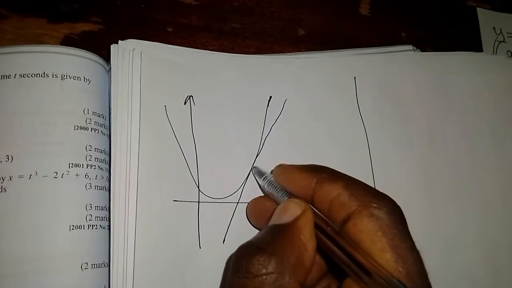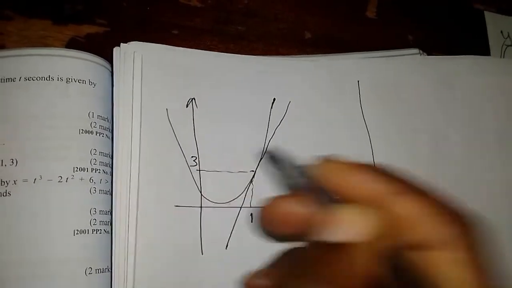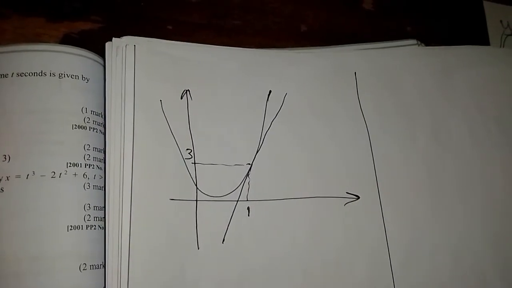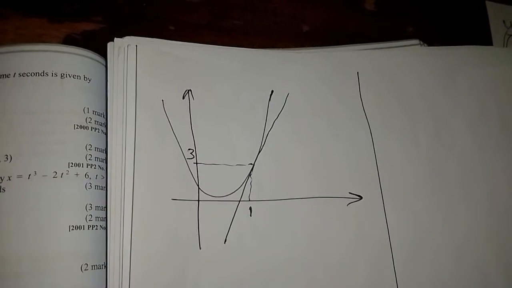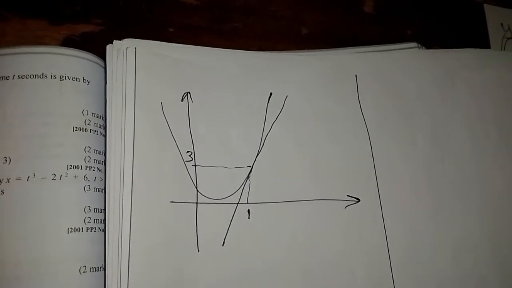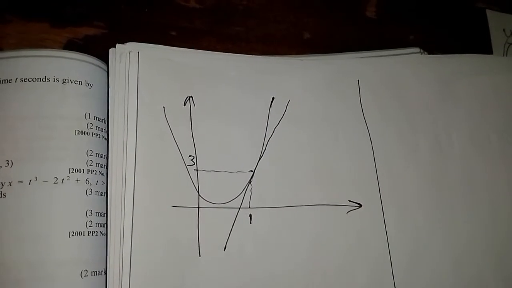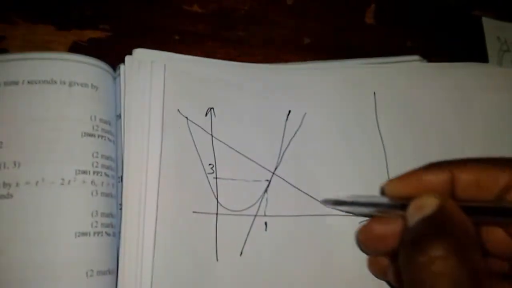I've told you at this point we have 1, we have 3. So what is a normal to the curve? A normal to the curve is actually a straight line in the form y is equal to mx plus c, which makes 90 degrees with the tangent to the curve at the same point. You see, so that means this can be the normal.